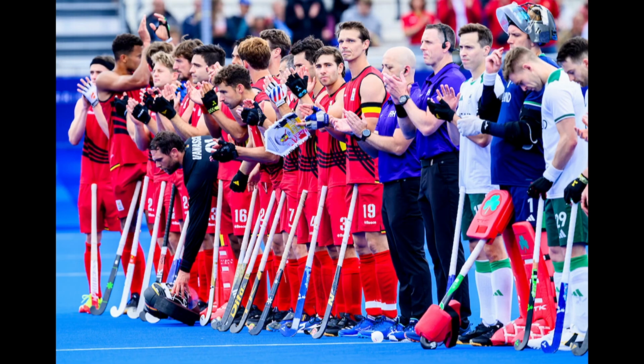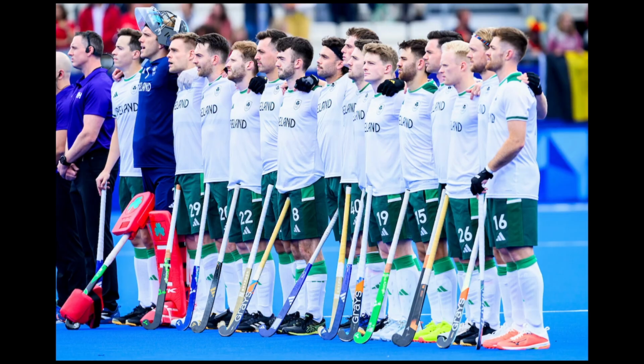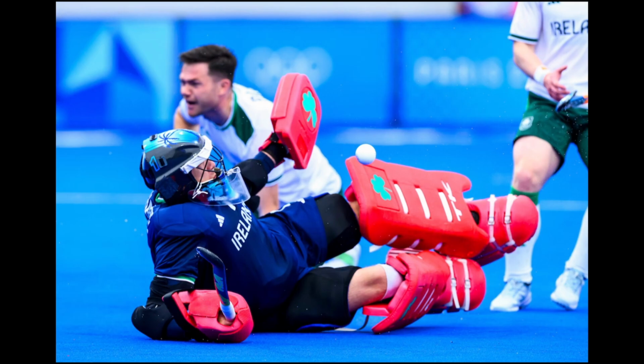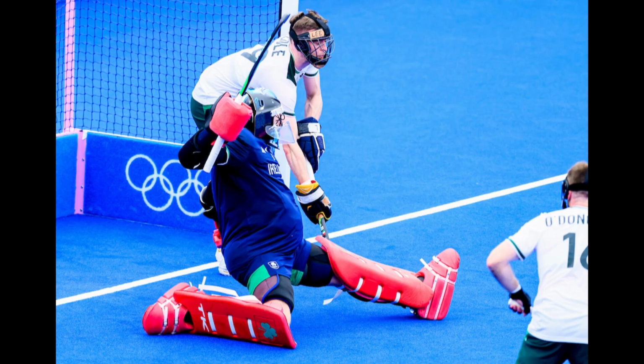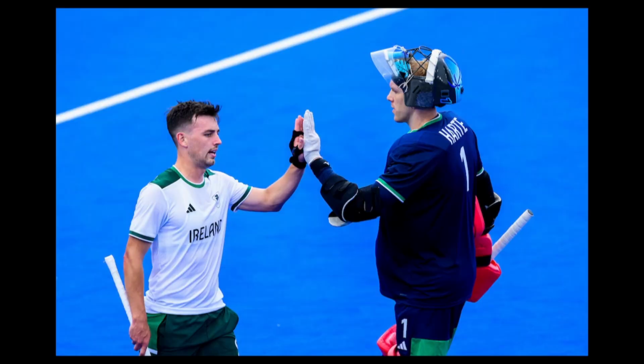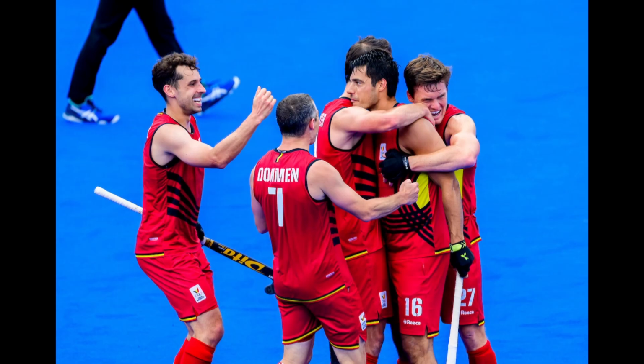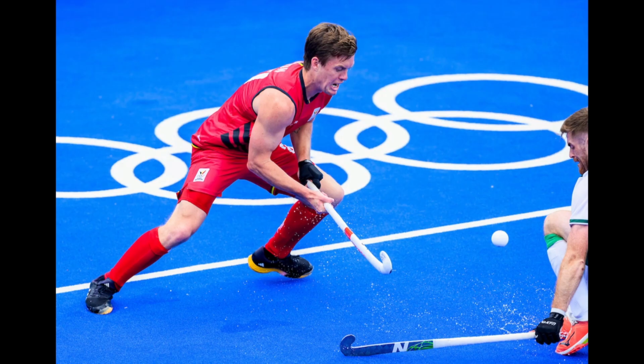The second game saw Belgium taking on Ireland. This was a very hard-fought game, Belgium piling on the pressure and Ireland defending well. Ireland didn't really create that many chances for themselves, but were stalwart in their defence, led by Davy Hart in goal. Belgium broke the scoring midway through the second quarter with a goal from Tom Bone, and then added a second in the final quarter with a Hendricks drag flick to take the game 2-0.